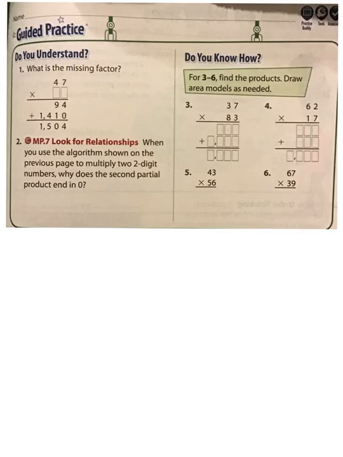Let's do our guided practice together. Problem number 1 is actually really tricky, but I'm going to talk through it with you. And don't worry, you do not need to do a problem like this on your test. Number 1, what is the missing factor? So I have 47 times some number equals 1,504.